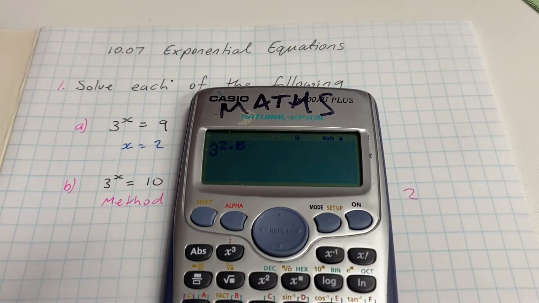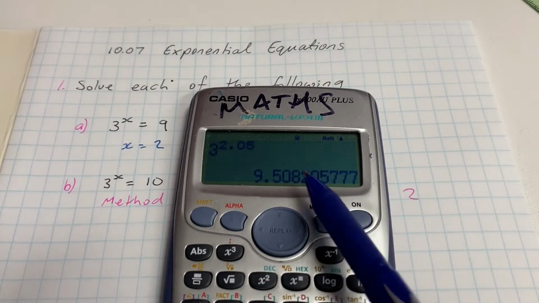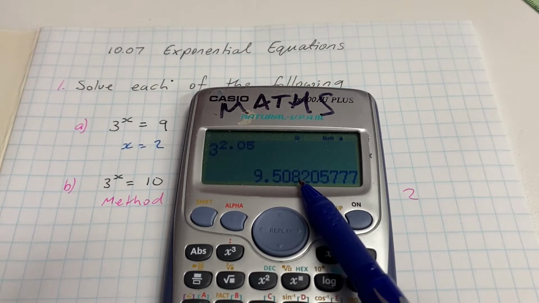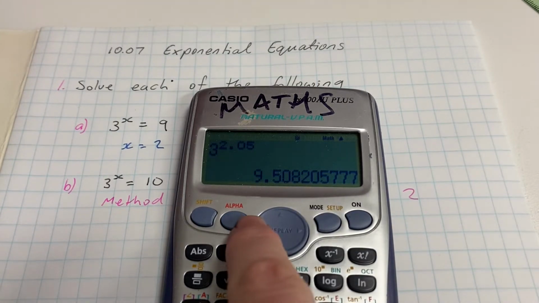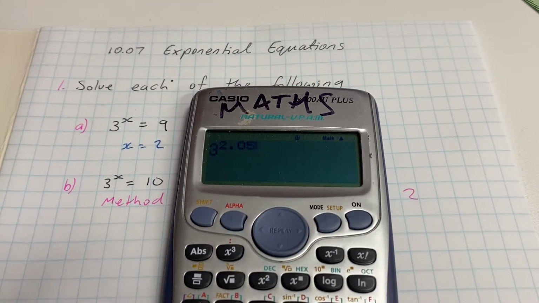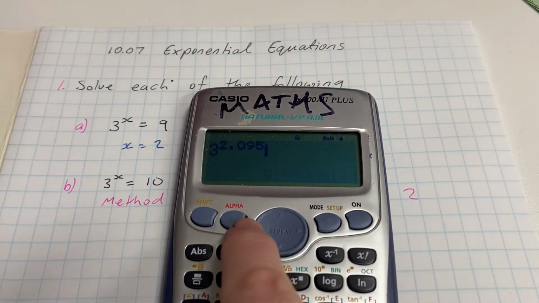What if I change that to 2.05? Okay, now I'm less than 10, so that's too small. So it's somewhere between 2.05 and 2.1. What about 2.08? Still too small. Let's go a little bit higher. 2.09, still too small. What about 2.095? So you can see we're getting really close now.